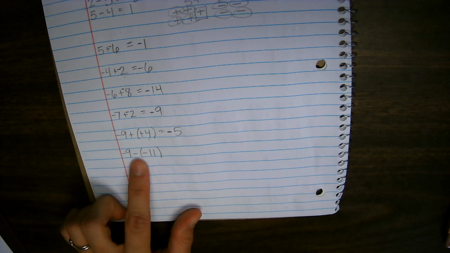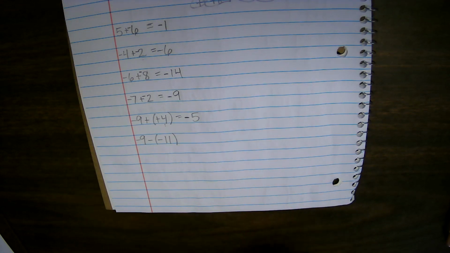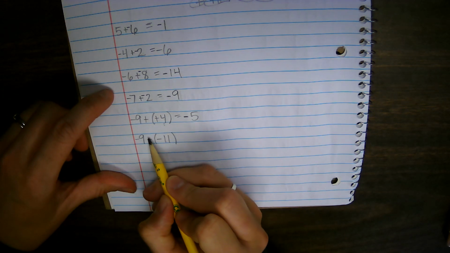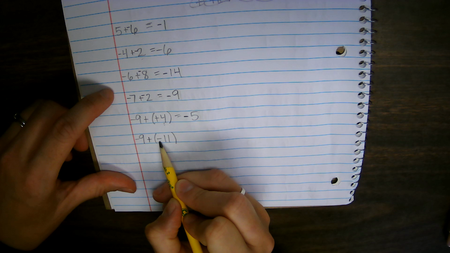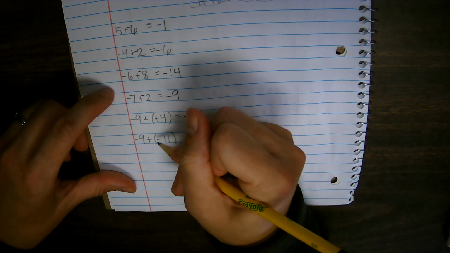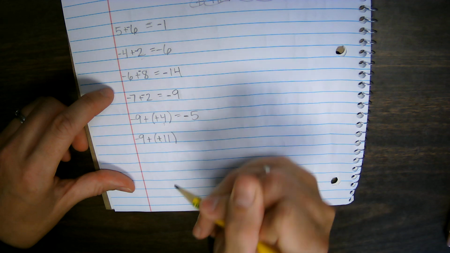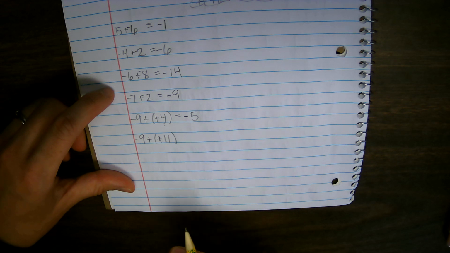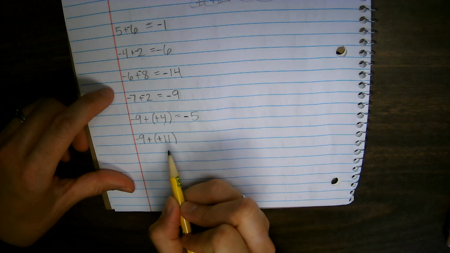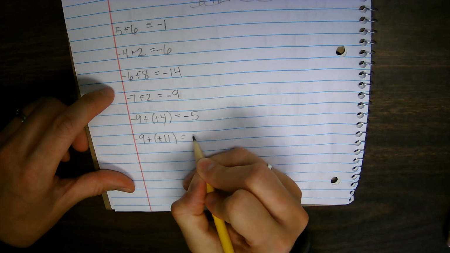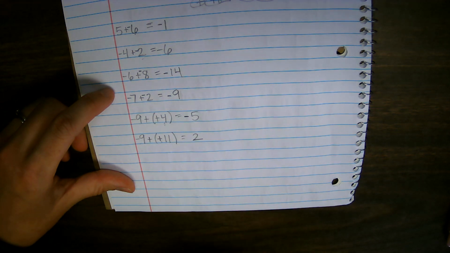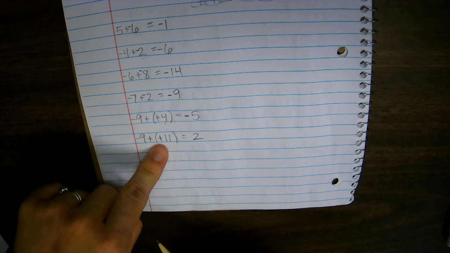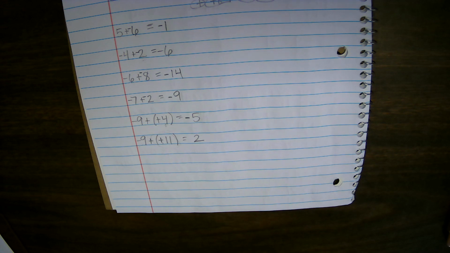All right, I want you to try this next one. Pause your video and try it. All right, again, subtraction is adding the opposite. So this changes to addition. We have to do the opposite of what the second number is. And that is positive, right? The opposite of negative is positive. So now our signs are different. We find the difference. 11 minus 9 is 2. Now we're looking at two numbers. Our 11 is bigger, right? And that is positive. So our answer is going to stay positive.